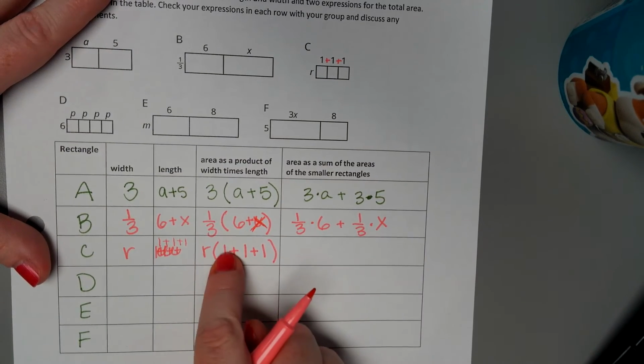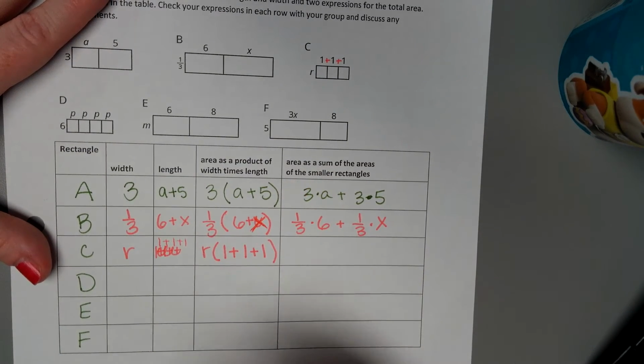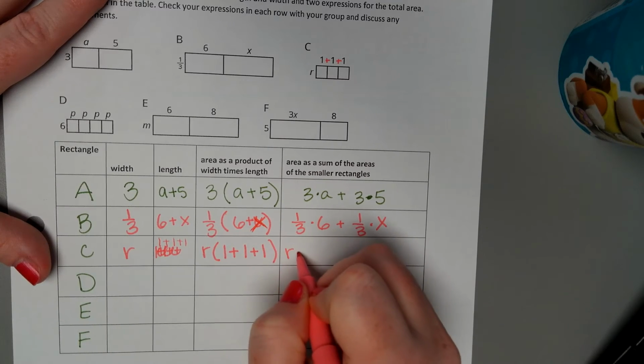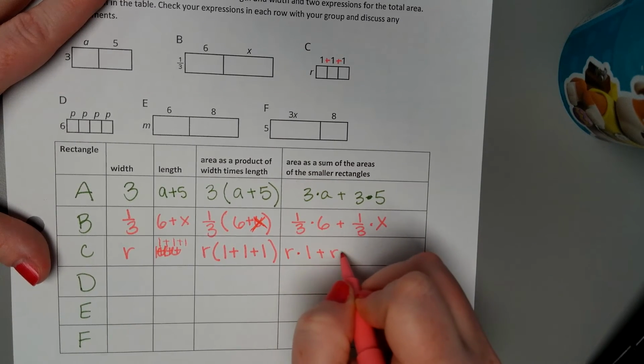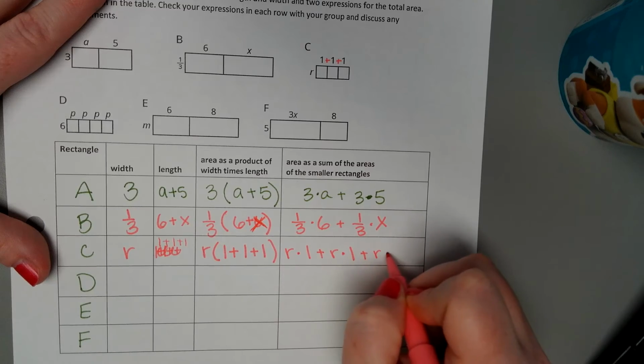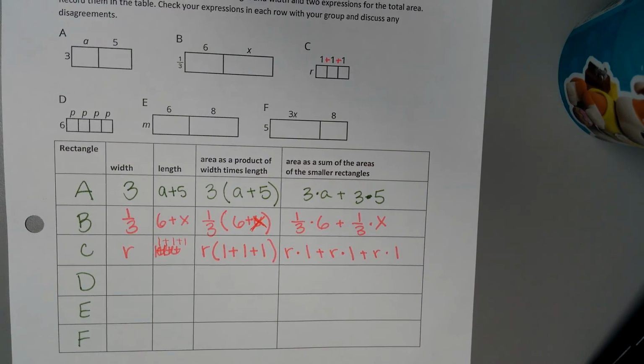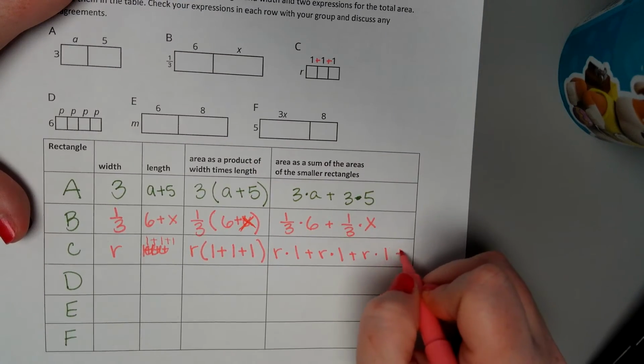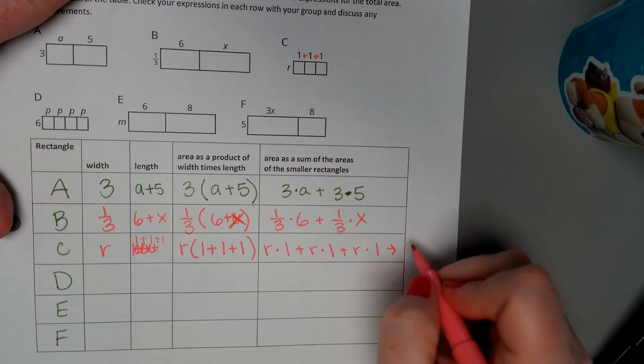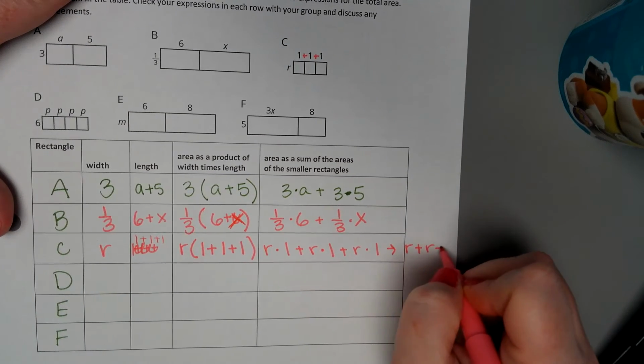And when we distribute it to have an area as a sum, r times 1 plus r times 1 plus r times 1. When you multiply by 1, you still get r. So it would be r plus r plus r.